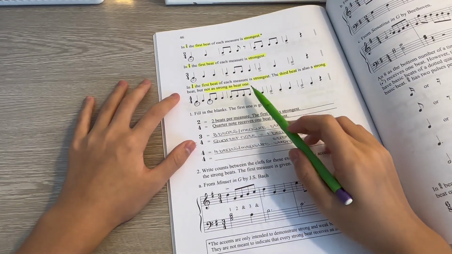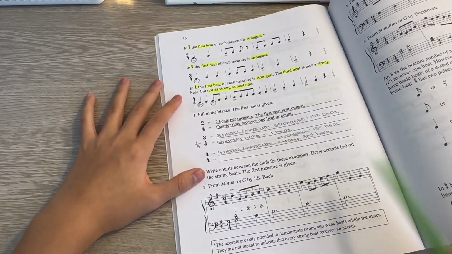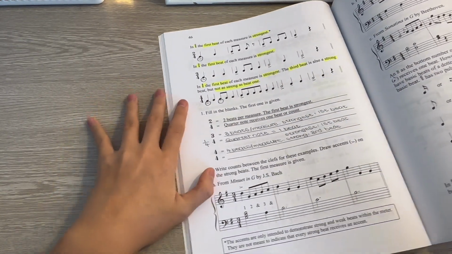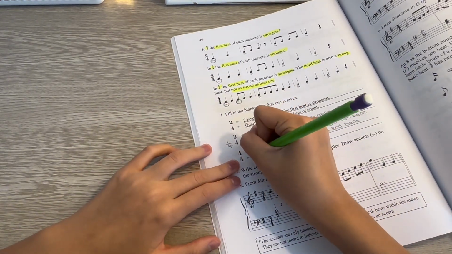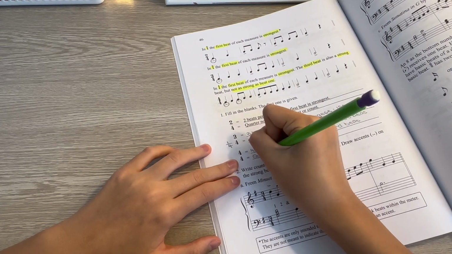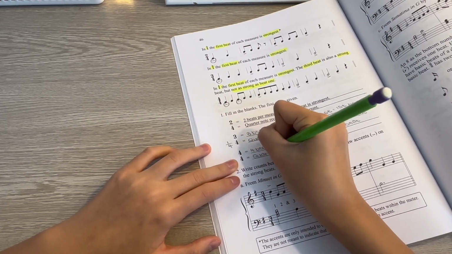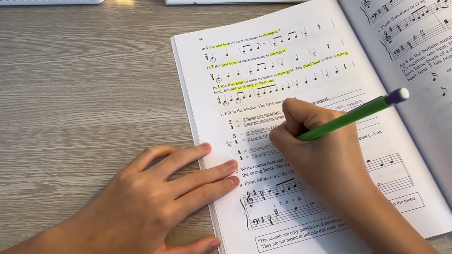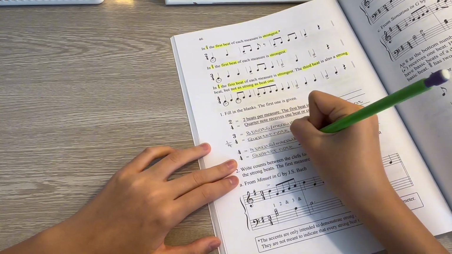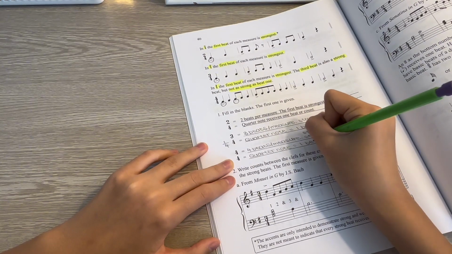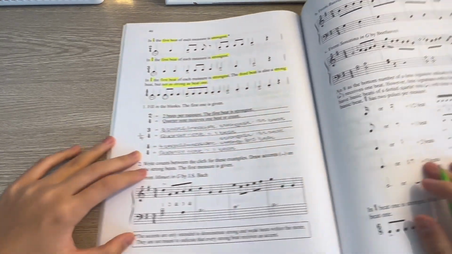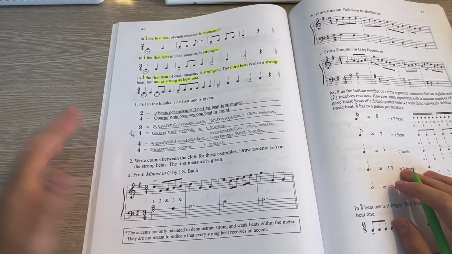Because remember from over here where we read it, we can also write that down, okay? Okay, so now we're gonna do the bottom. Again, it's a 4. That means quarter note receives 1 beat. So quarter note equals 1 beat. Just like that. Awesome, we're done.